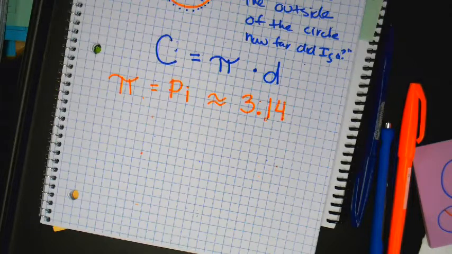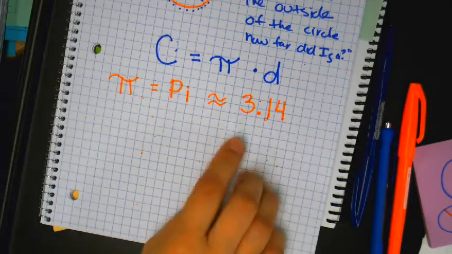In reality, pi is a number that never stops and it never repeats. I can be mean and evil to you and have you memorize like 100 numbers in pi. Pi never ends. It keeps going. But in order for us to do math, we shorten it to 3.14.